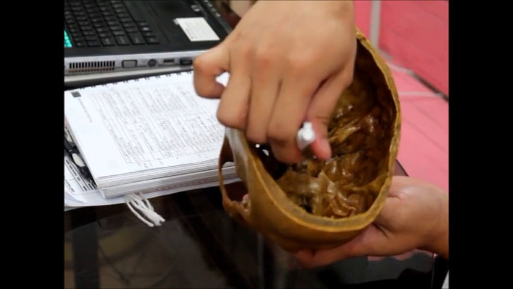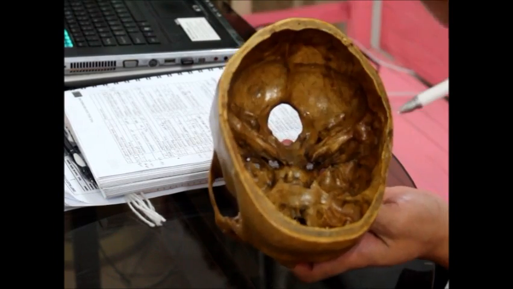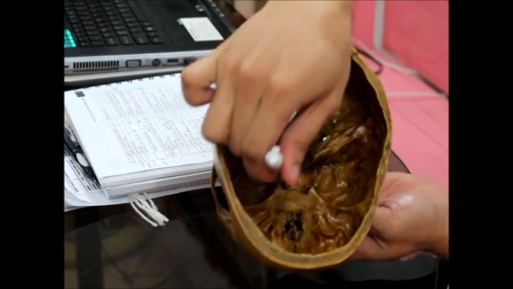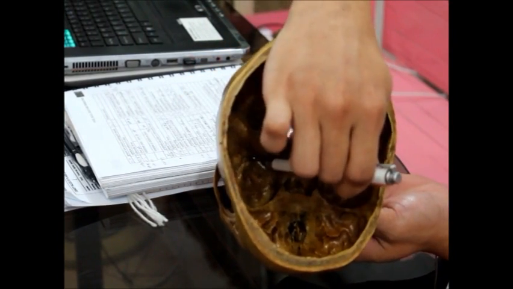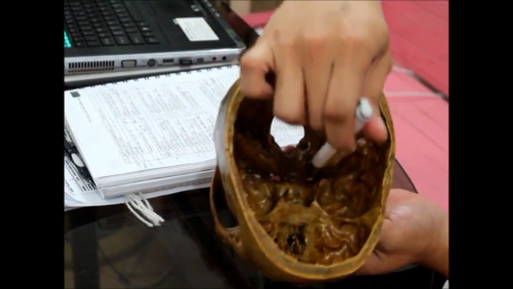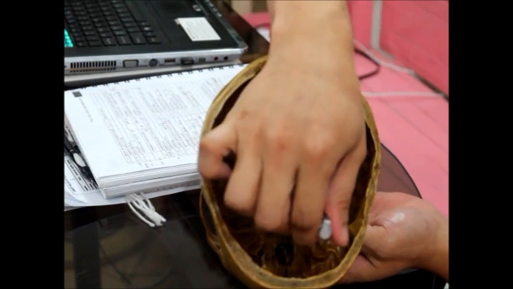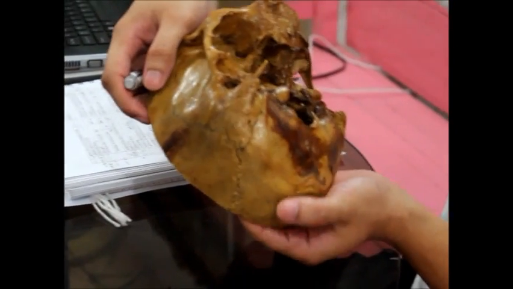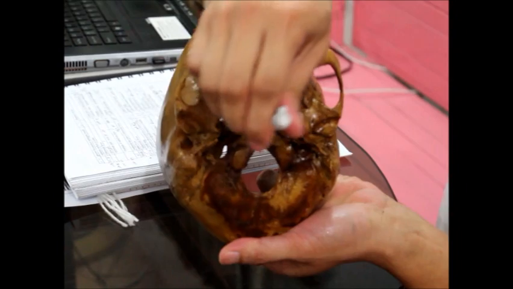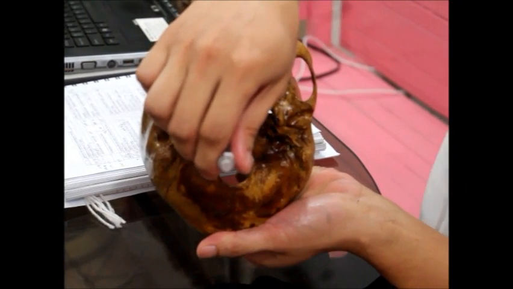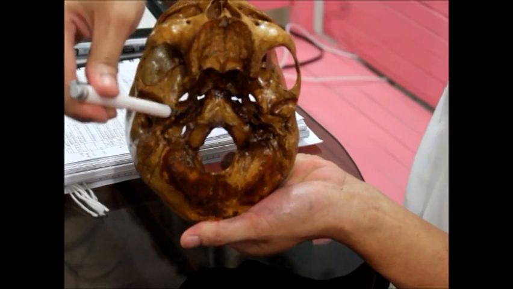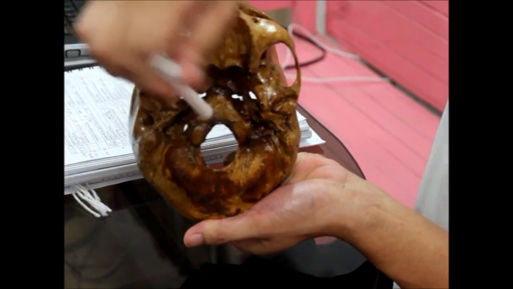Carotid canal. On the foramen lacerum, carotid canal is headed laterally, foramen lacerum straight. Foramen lacerum, and at the back, carotid canal.